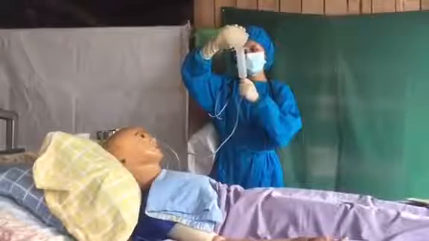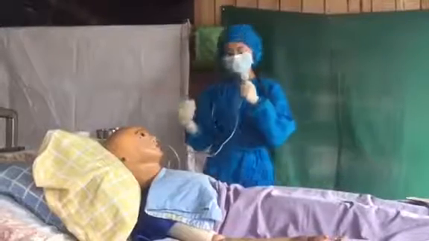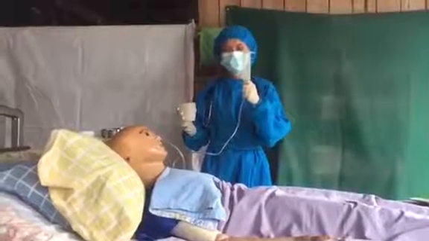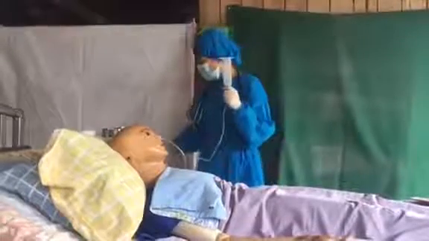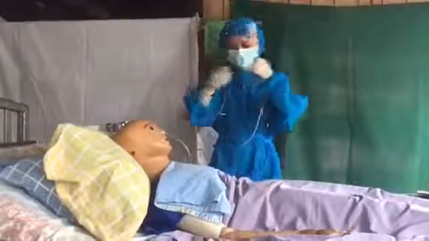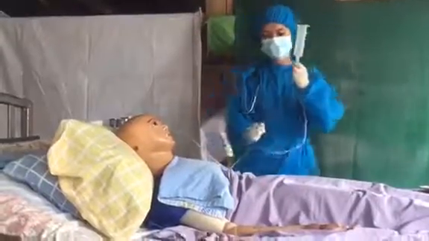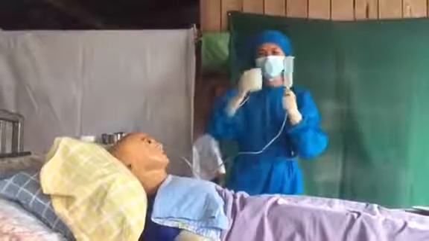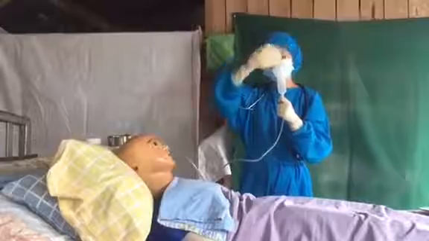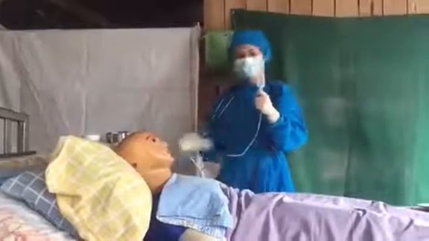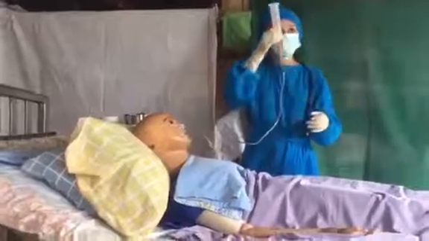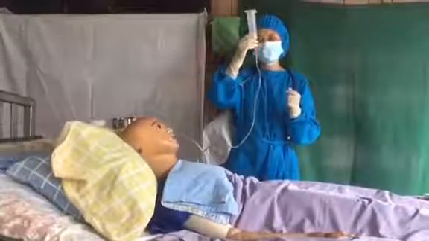And then introduce 30 cc of water or plain normal saline solution. And okay, so do not empty the asepto syringe.